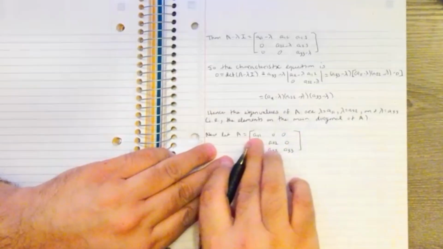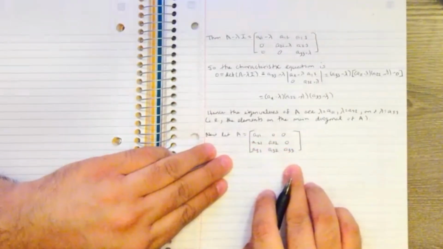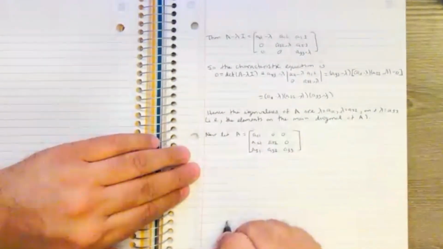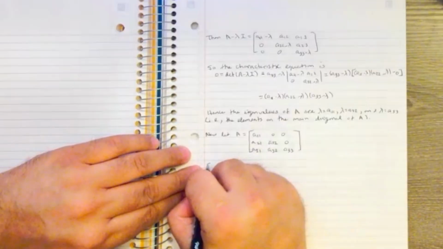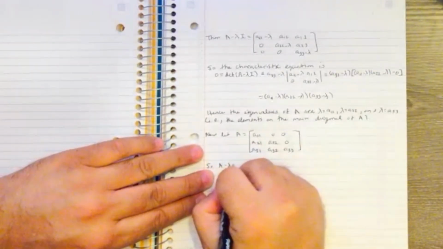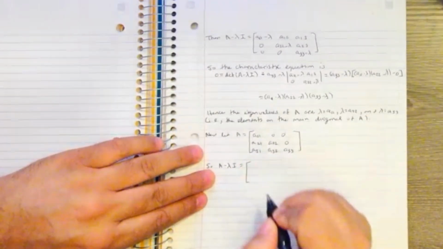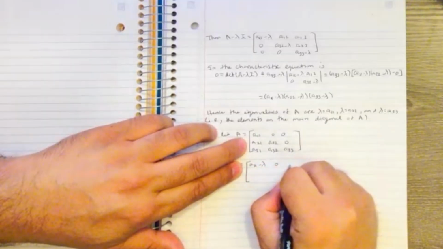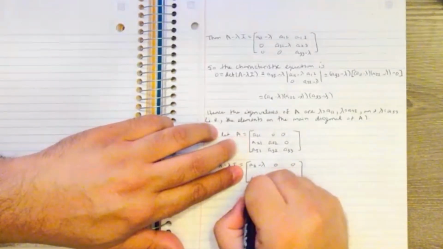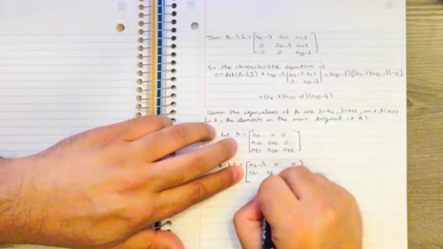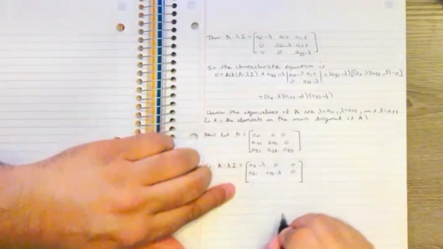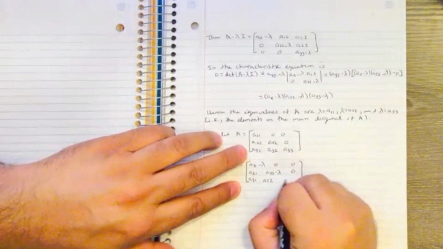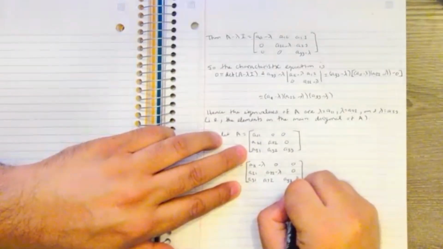So here all the zeros are above the main diagonal, and so we call this a lower triangular matrix. And for this lower triangular matrix A, we have that A minus lambda I is the triangular matrix A11 minus lambda, 0, 0, A21, A22 minus lambda, 0, A31, A32, and A33 minus lambda.